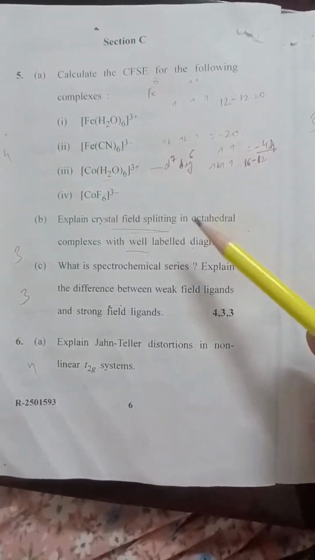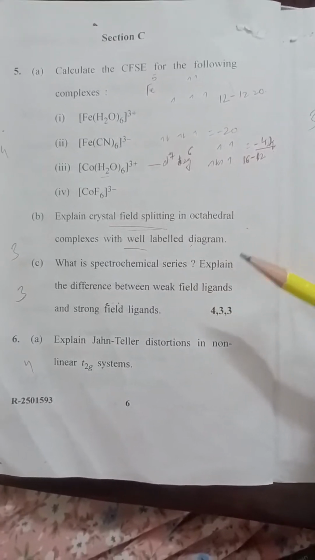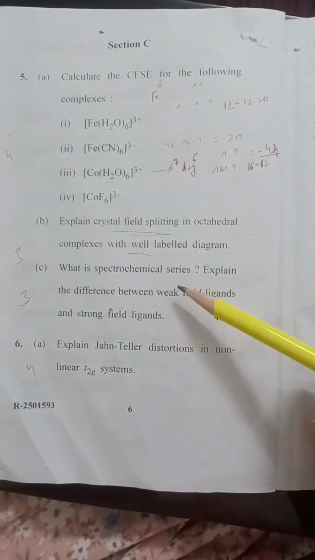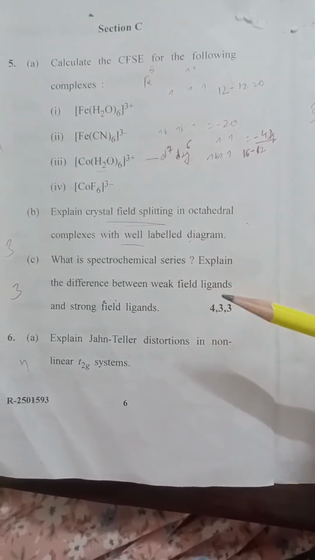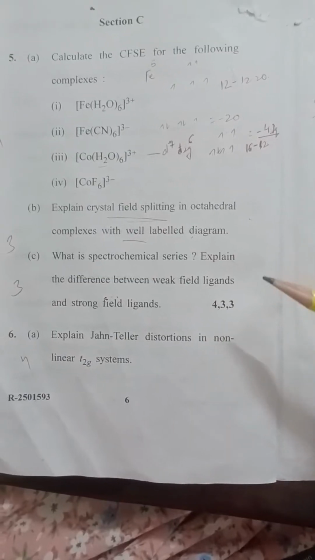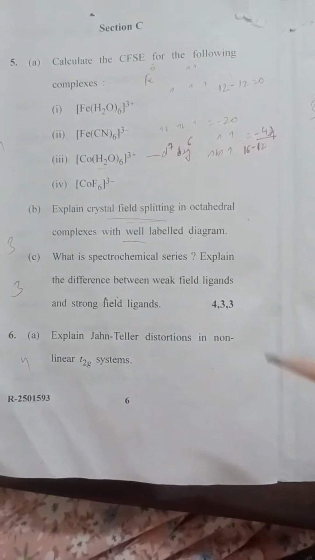And explain the crystal field splitting in octahedral complexes, again as usual. Next, what is the spectrochemical series? Both of these questions are expected questions. None of the questions is new, or it is a very scoring question paper. So all the expected questions you can refer from here.